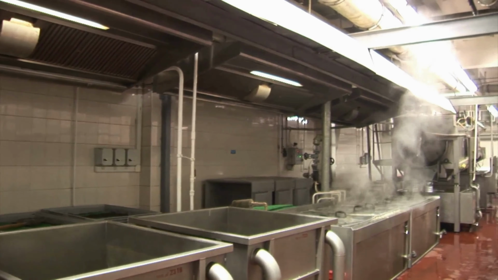Okay, so use the right tools for the job: color-coded brushes, food-safe sanitizers, and clearly labeled spray bottles. And always follow manufacturer instructions for concentration and contact time. Too strong? Well, it's a hazard. Too weak? It's just ineffective.